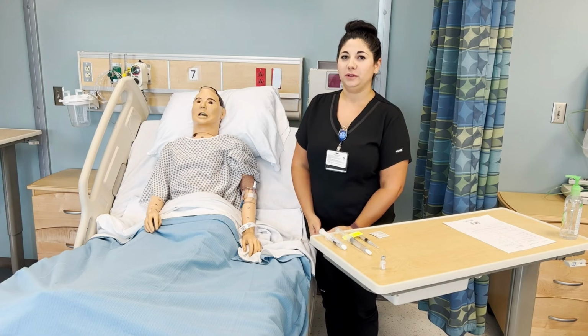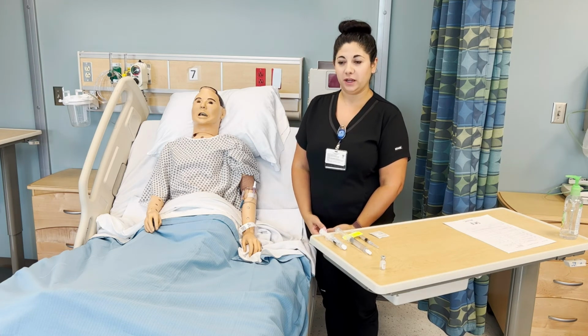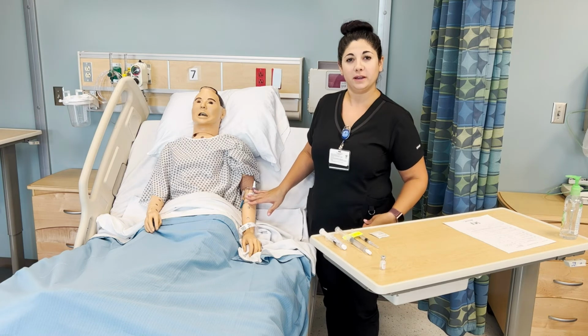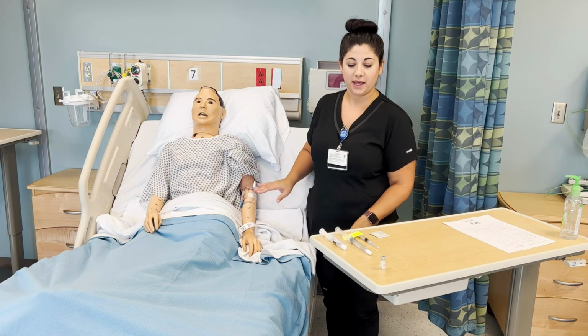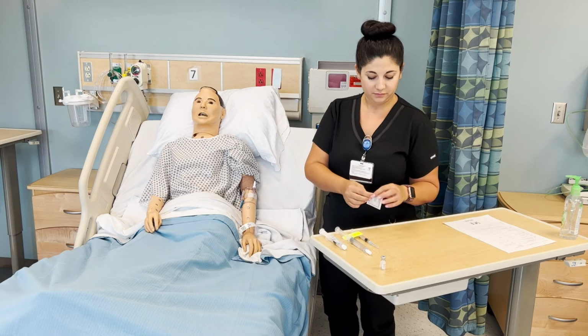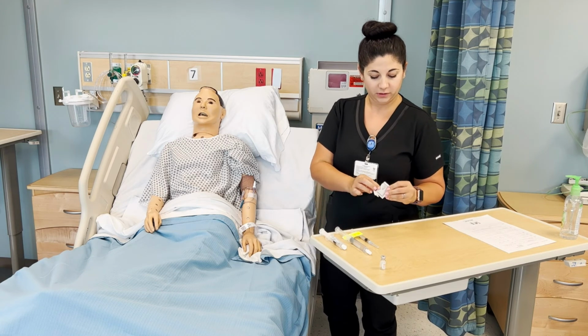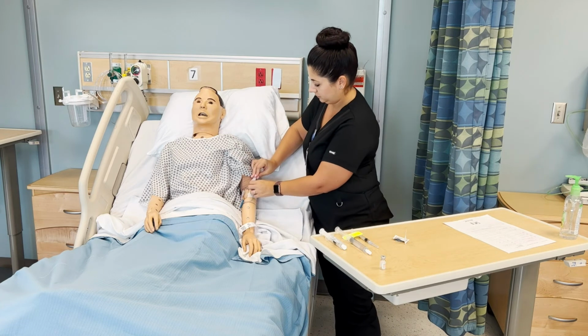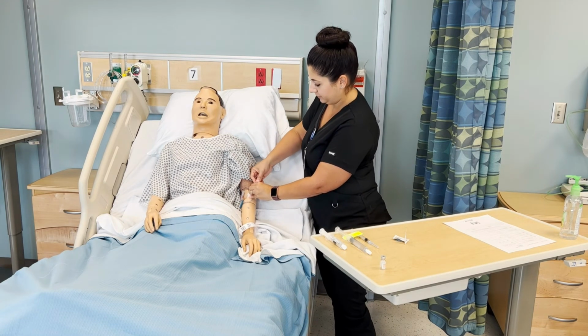This is what you will do if you have no IV fluids running and you just have an IV lock, which can also be called a PRN adapter, a saline lock, or a HEP lock. First, we will clean the port for 15 seconds vigorously.